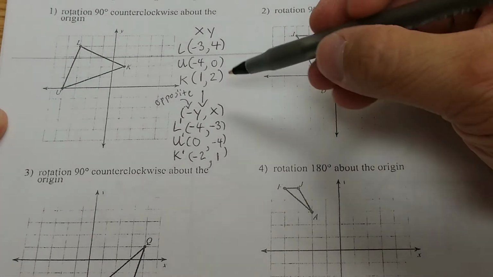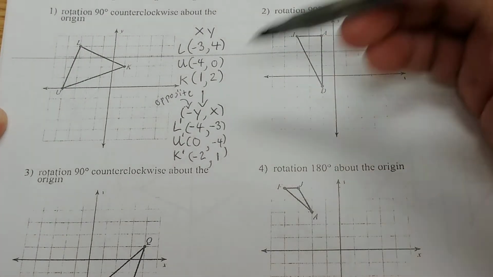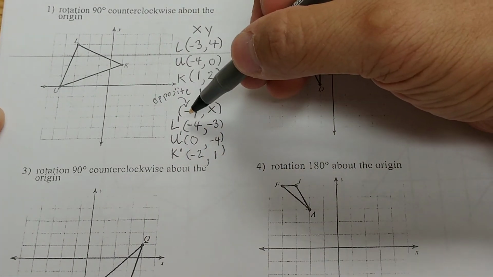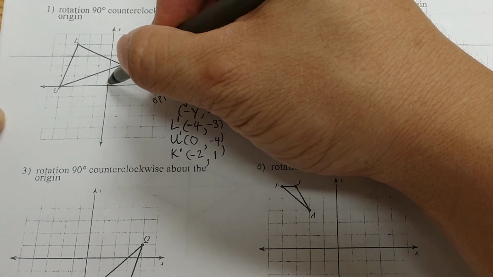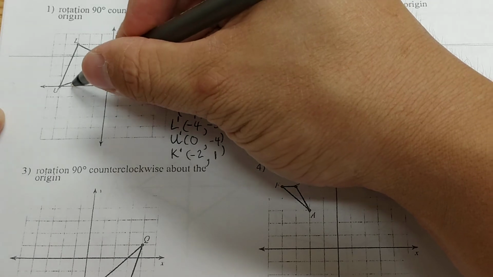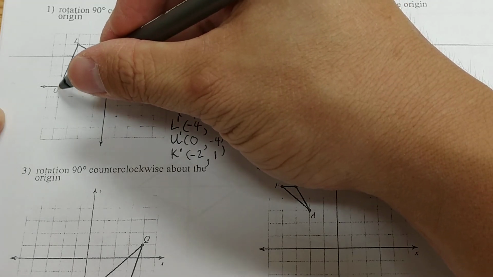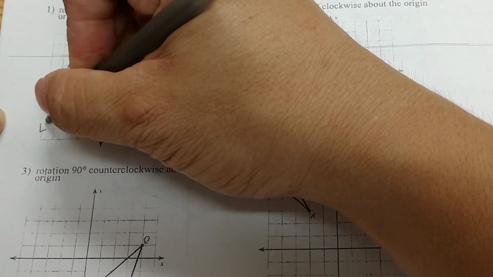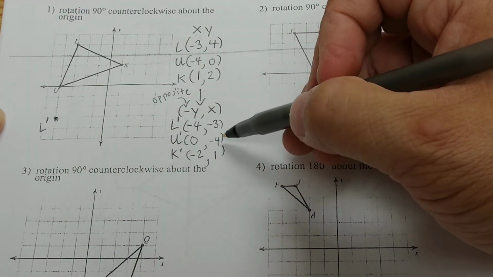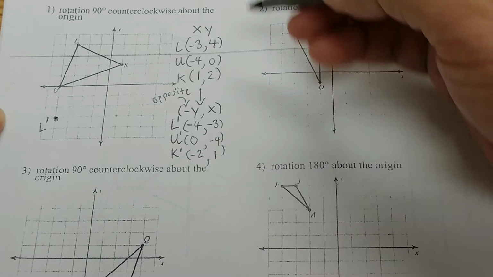So what I'm going to do next is just plot them. L prime is going to be (-4, -3). So in this case, I'm going to move left 4 times: 1, 2, 3, 4. Move down 3: 1, 2, 3. So this is going to be my L prime. U prime is going to be (0, -4).